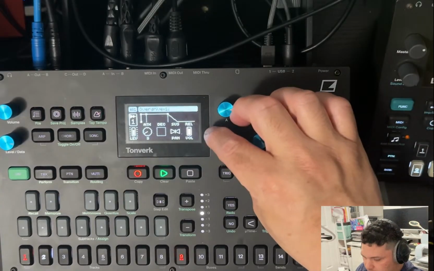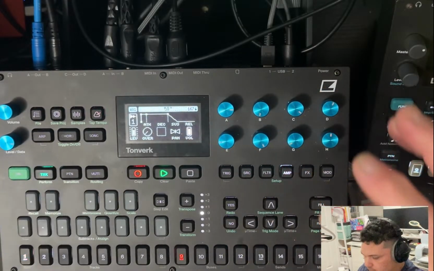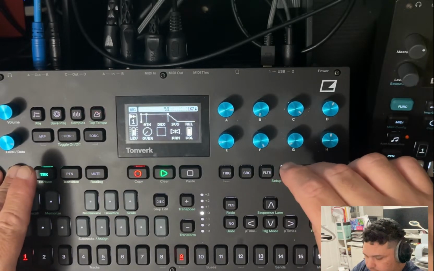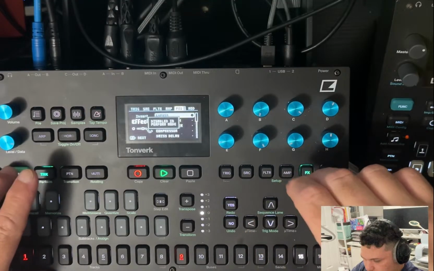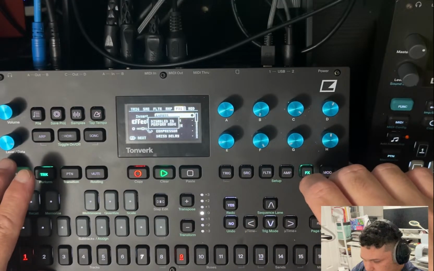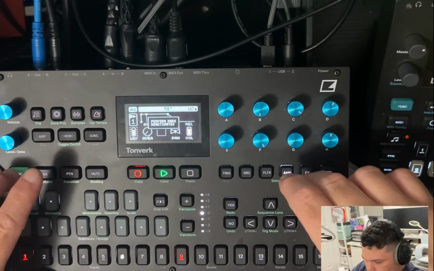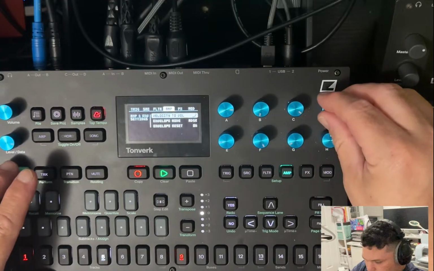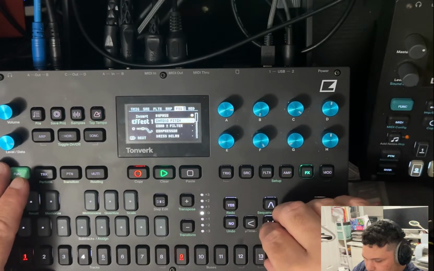And then we can use the effects, if you want to use the effects. Let's use the effects.